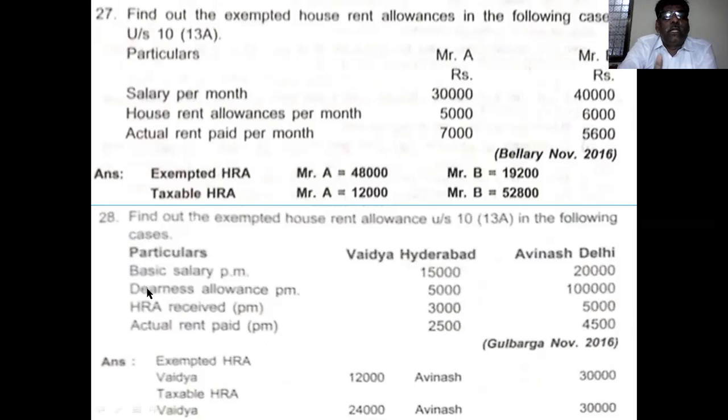And this DA is to be considered only when it is specified by the income tax authority or employer that it is eligible for retirement benefit. Only when eligible for retirement benefit is given in the problem, you take it as salary.